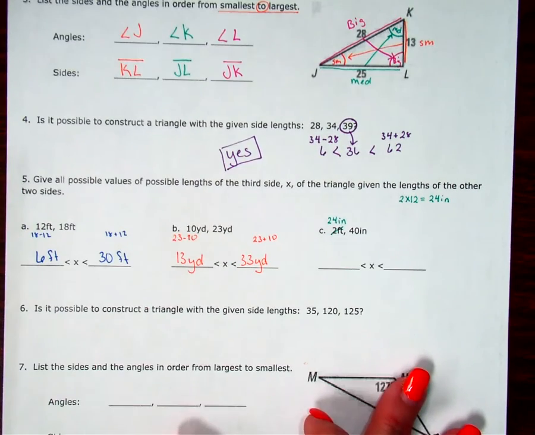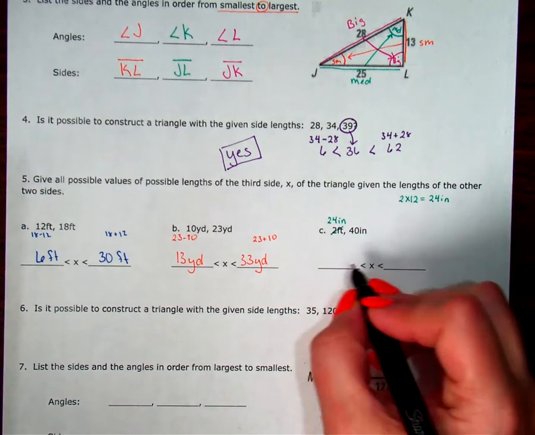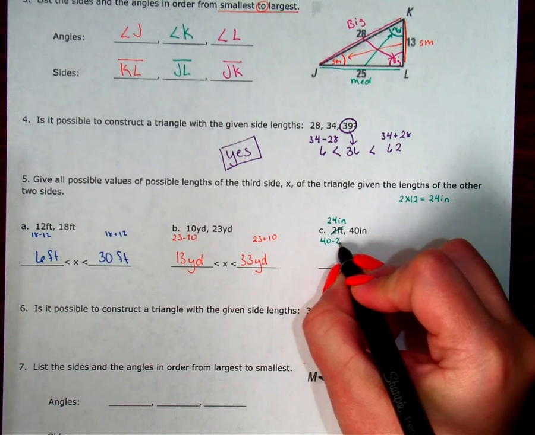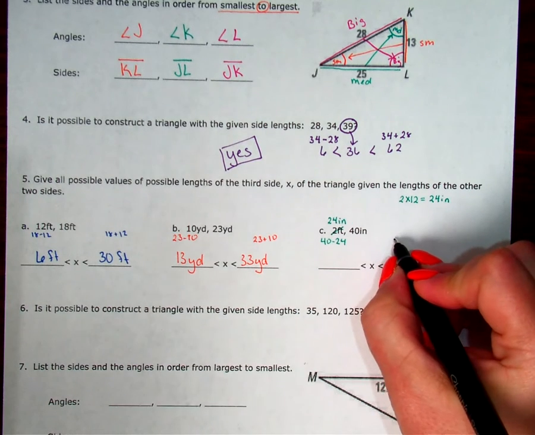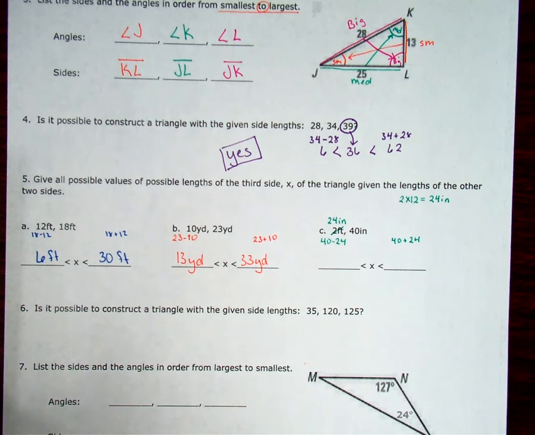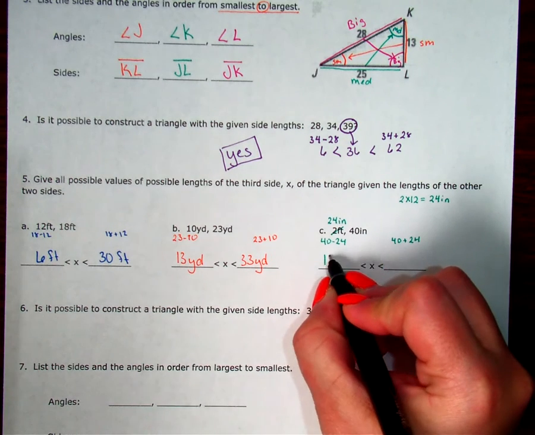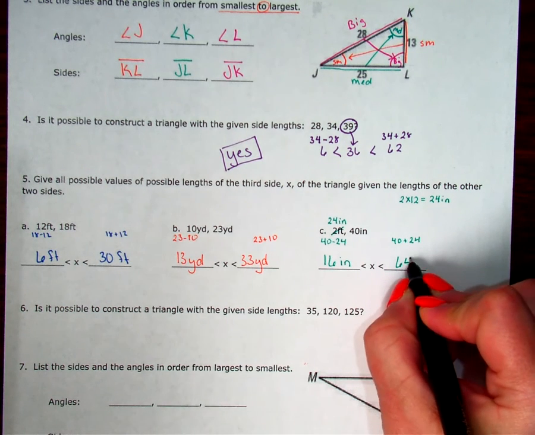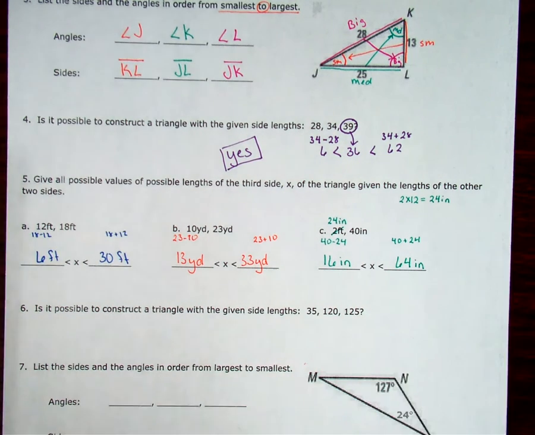Okay? All right, so I'm going to look at my biggest, 40 minus 24 and 40 plus 24. So 40 minus 24 is 16, and these are inches, and 40 plus 24 is 64, and those are also inches. So x has to be somewhere between 16 inches and 64 inches.